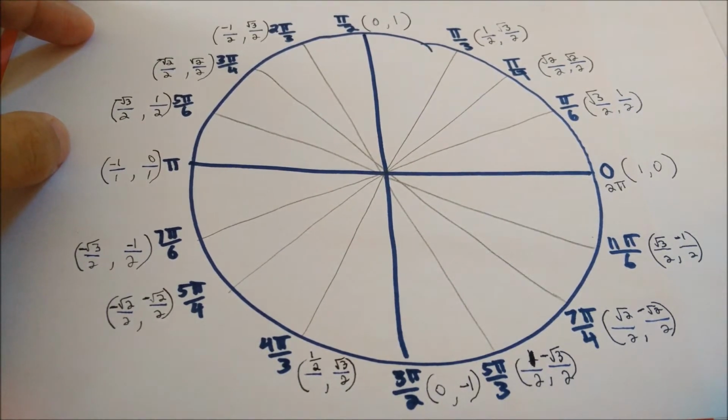Sometimes a test takes the full 45 minutes or 90 minutes or however long your class is, and copying this down takes a few minutes, and that could be the few minutes that you could use to finish your last problem. So again, just memorize it instead. It's usually not worth it to copy this whole circle down before a test.